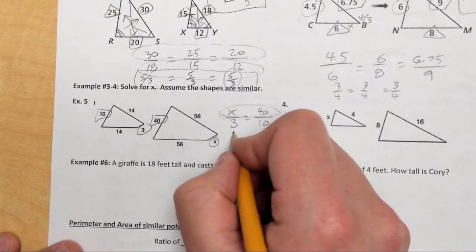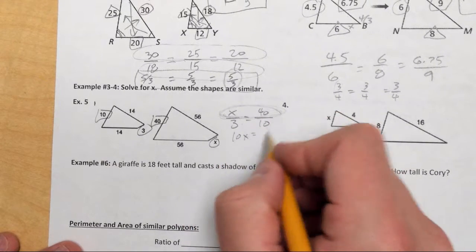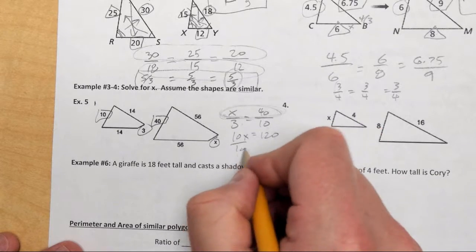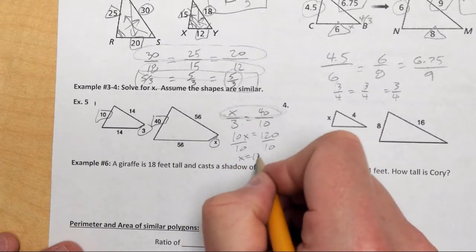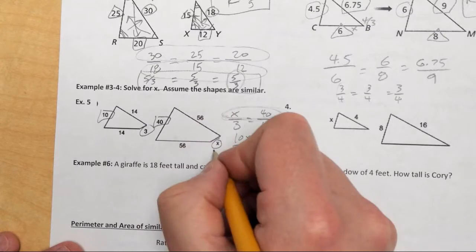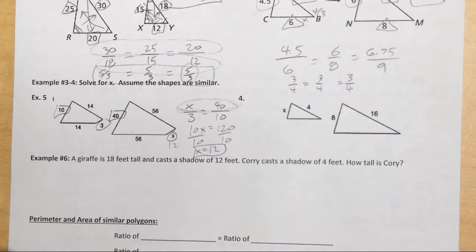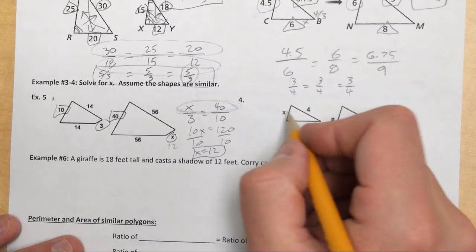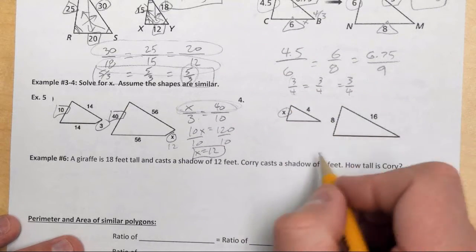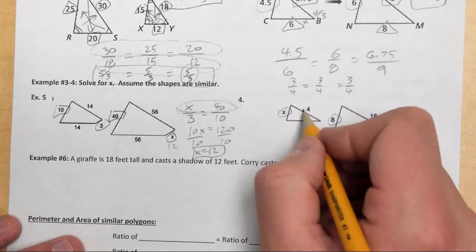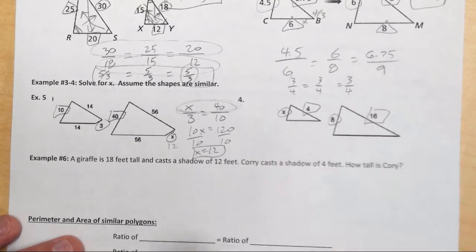So when I cross multiply, I get 10x, and then 3 times 40 is 120. If I divide both of these by 10, I have x as 12. So my value for x is 12. Same thing over here. They're kind of nice, though. They kind of gave me what the numbers are going to be here because we have only a couple options here. So we have x and 8 go together, and 4 and 16 go together.